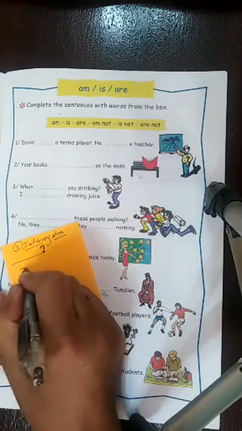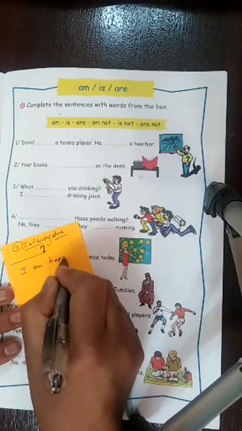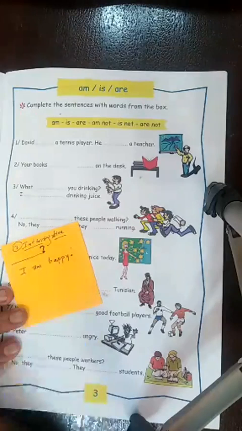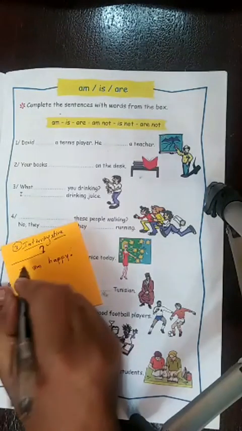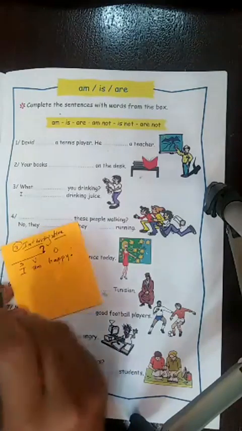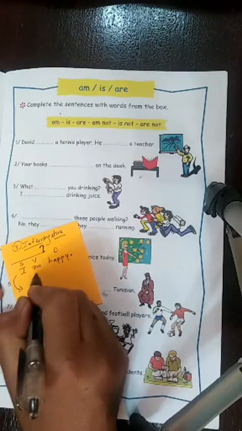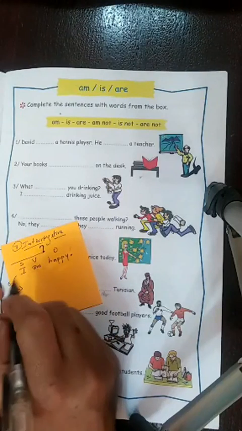For example, we have I am happy. This is an affirmative sentence. We have the subject, we have the verb, and we have the object, which is an adjective. Now, to make this sentence interrogative, we have to invert the subject and the verb.